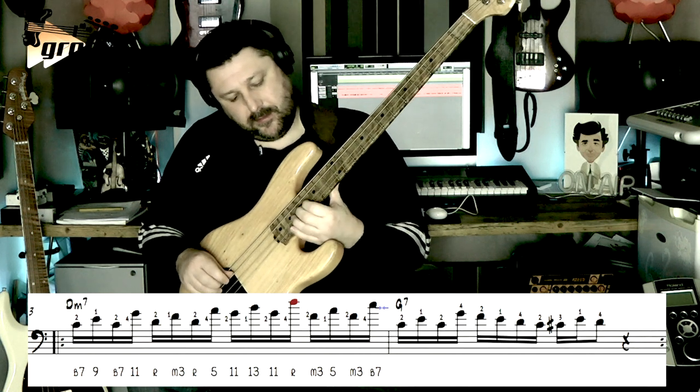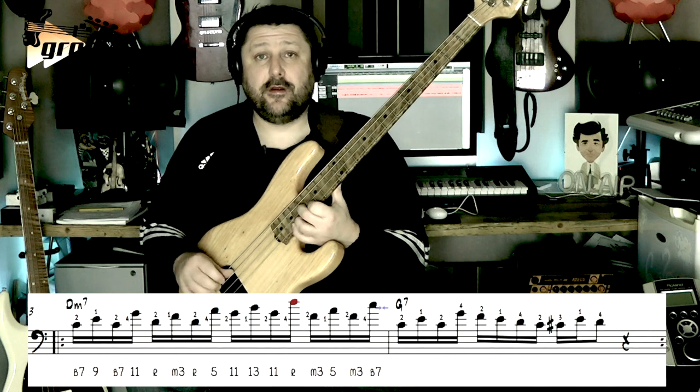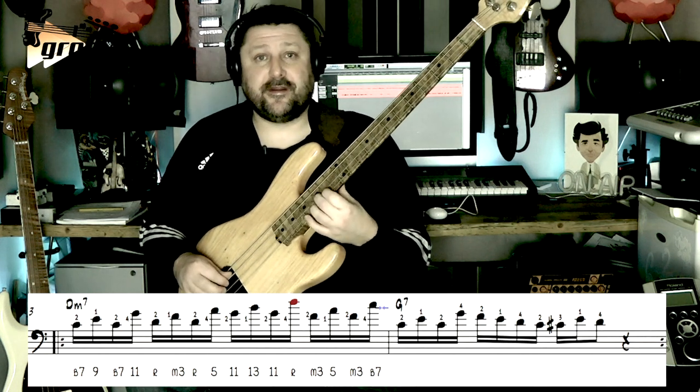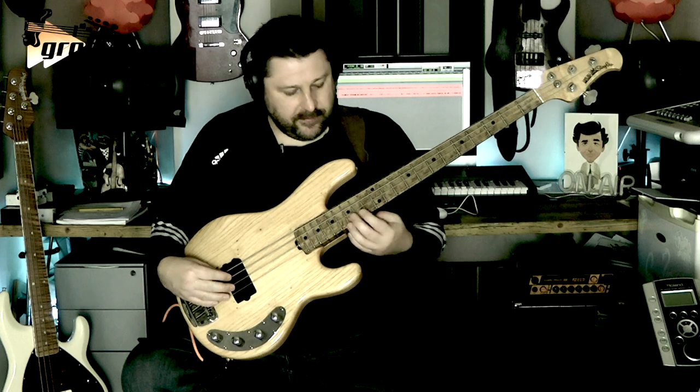Then you've got 11, 13, 11, root, then minor third, 5th, minor third, flat 7. So you're superimposing these upper structures of the chord within this fingering pattern, but you can just think of it as a major, minor, major, minor. So it's just a simpler approach to playing the upper chord structures within the line.